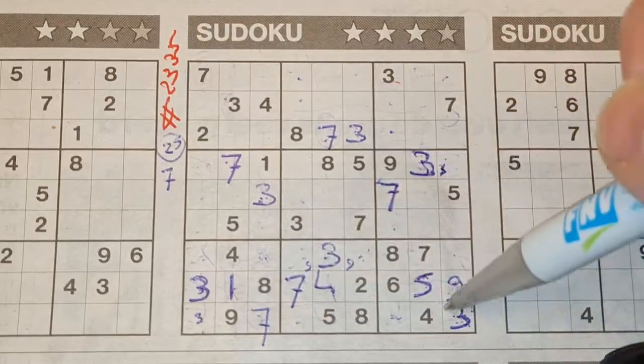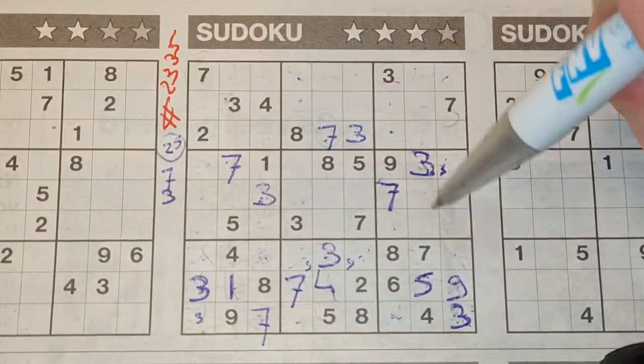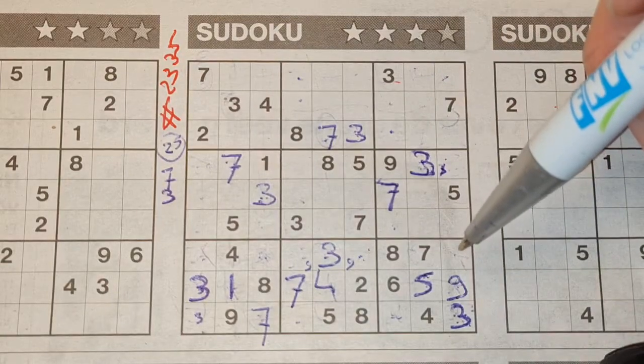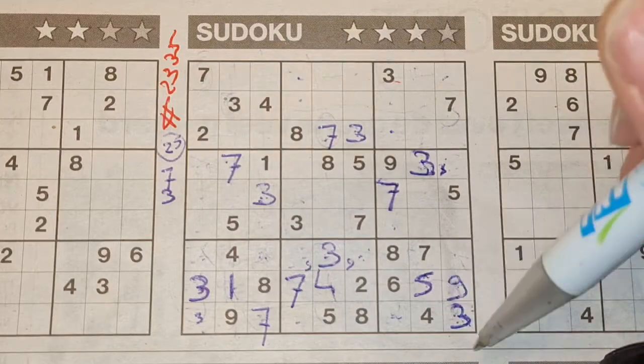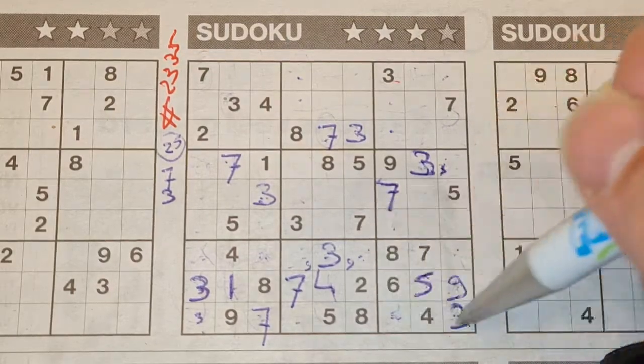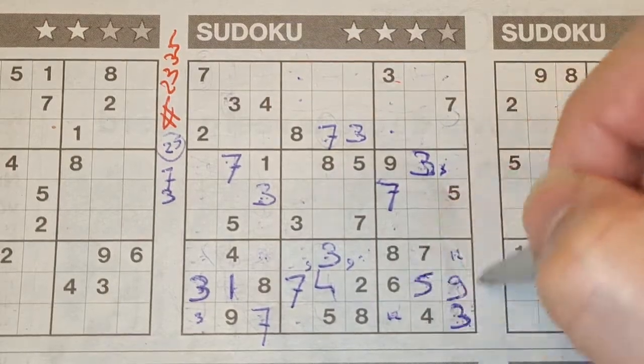I can see digit number 2, number 3. Two numbers left in this big square for the numbers 1 and 2. Let me mark those two boxes in this big square.